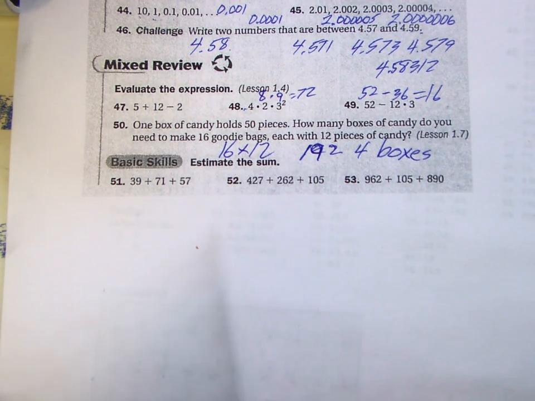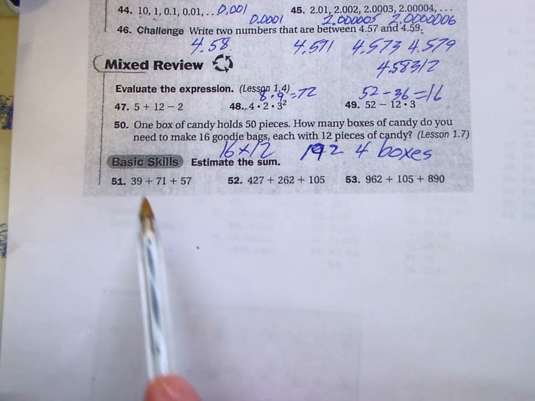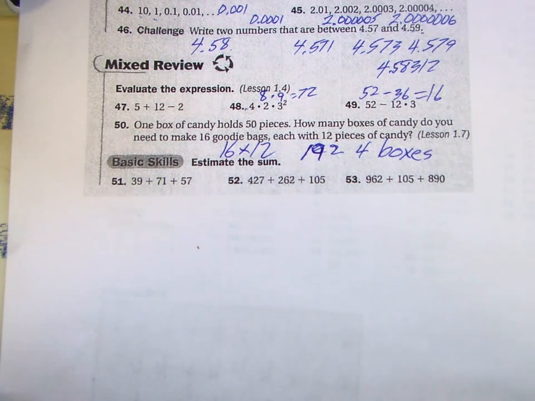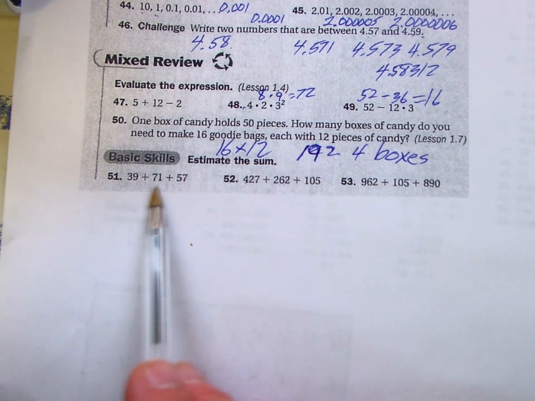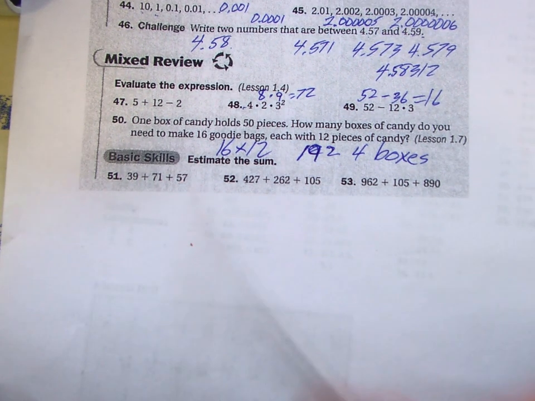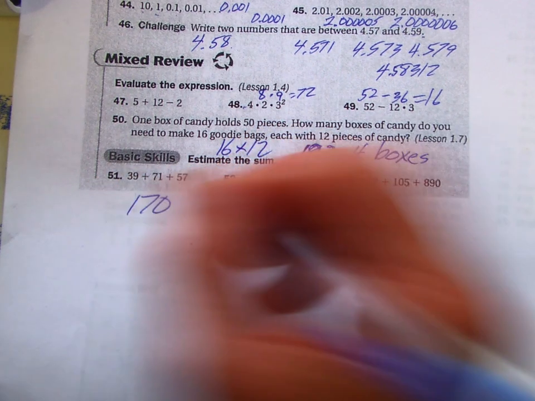Estimate the sum. Well, you know how to estimate? Estimate means you don't actually figure out the answer. You just guess more or less. Well, I know 70 and 30 is 100. But there's a 9 and a 1. That's another 10. So that's 110. And this is close to 60. So the answer is about 110 plus 60, about 170.